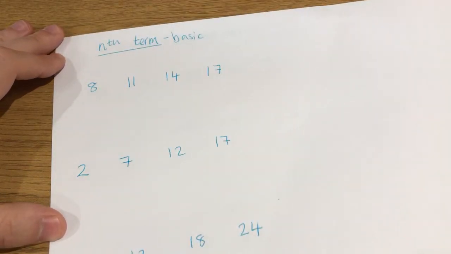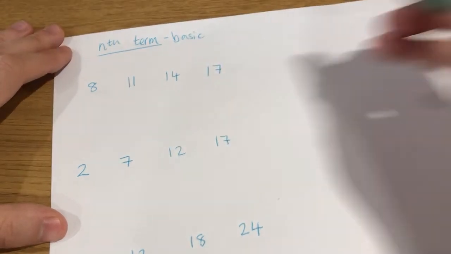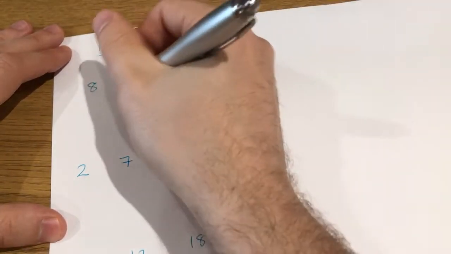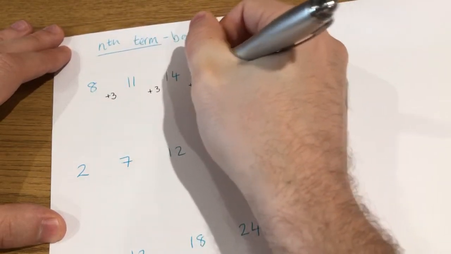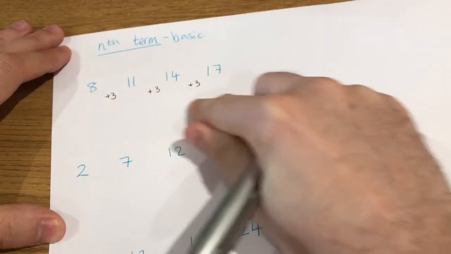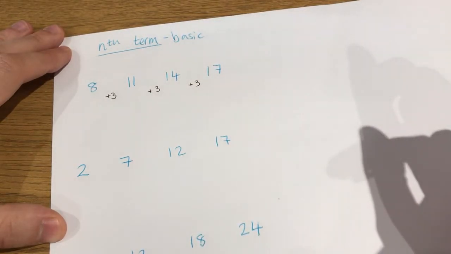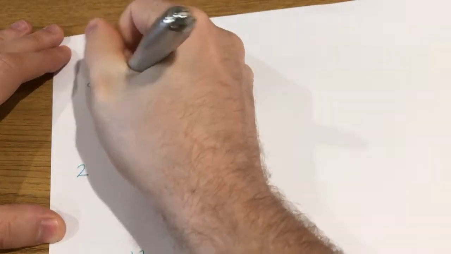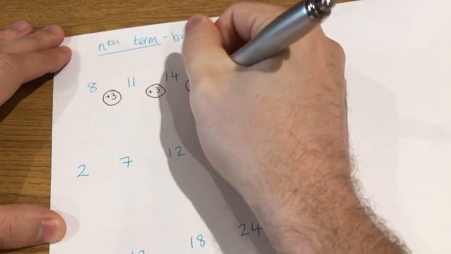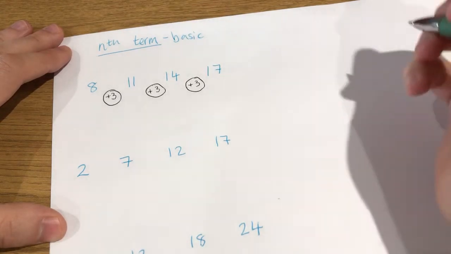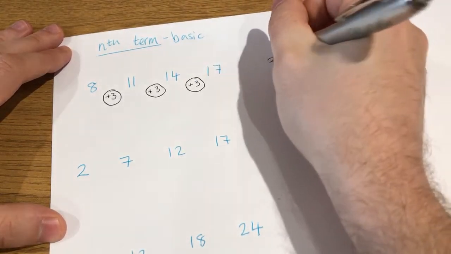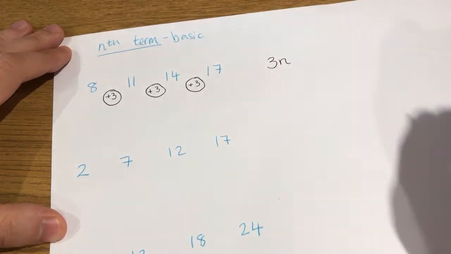Now we're getting into the nitty-gritty, the nth term. So we have a look at what's going on. Just like we've been doing so far, we start with just writing down the term-to-term rule, the difference between here and here. How do you get from there to the next one? Because this is constant, I want you to start thinking about a times table that goes up in 3s. There's only one times table in the world that goes up in 3s, and that's 3 times table, and we're going to write that in code 3n.